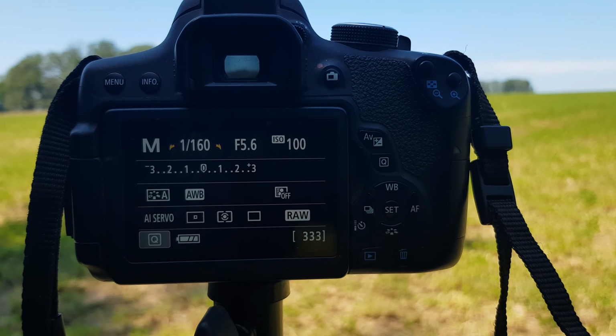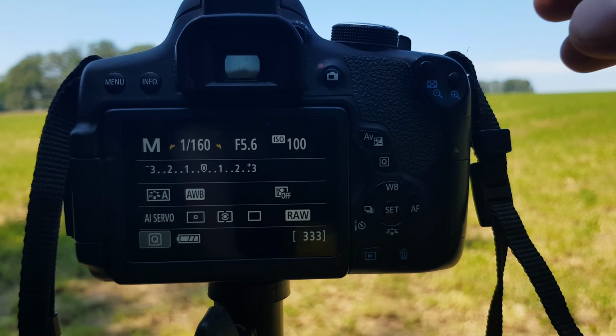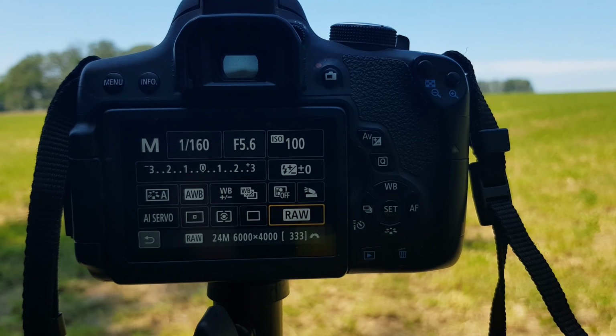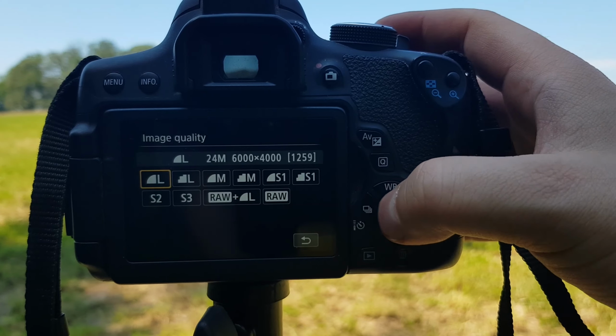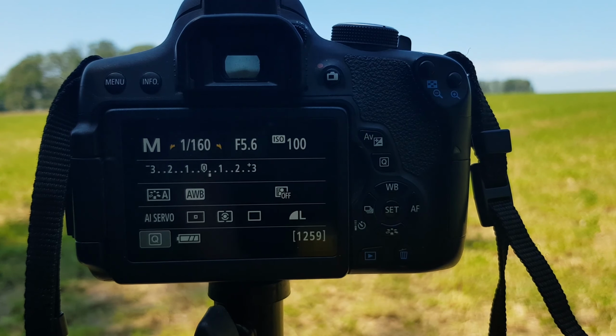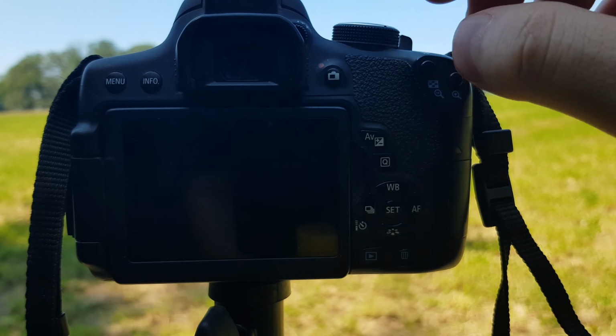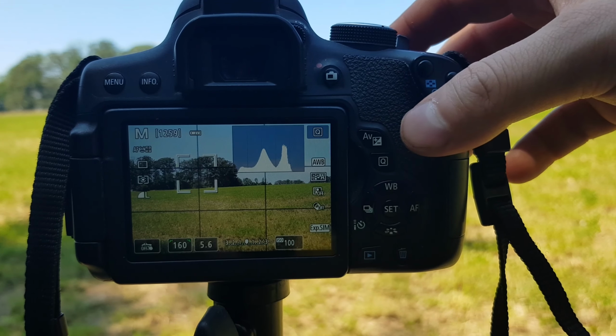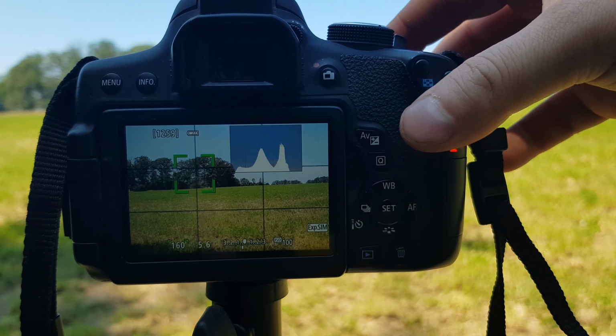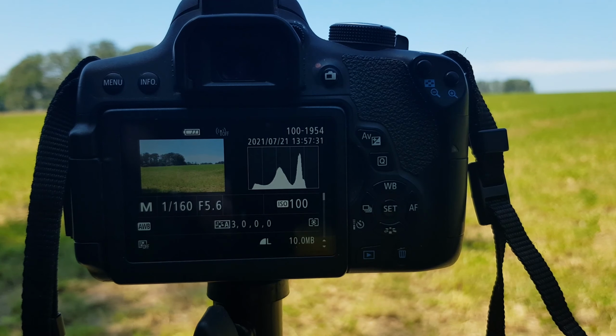So let me make one picture first in JPEG. There we go. Image quality, I'm going to put it to large. Now put to live view. Histogram is enabled. Autofocus back there. Make a picture. There you go.